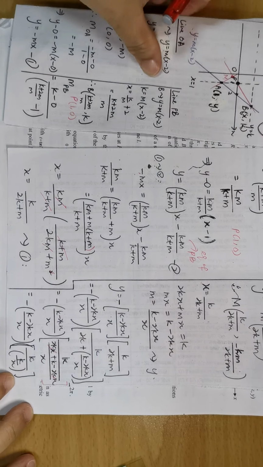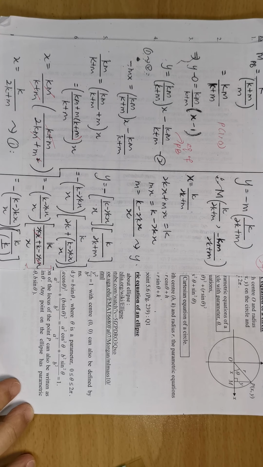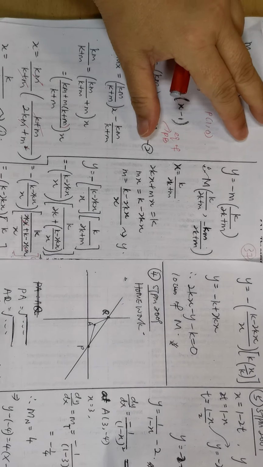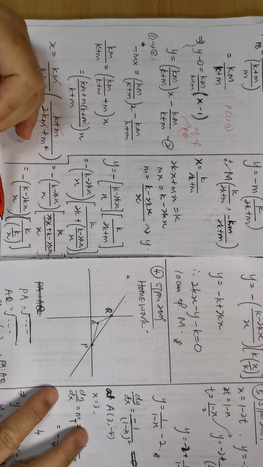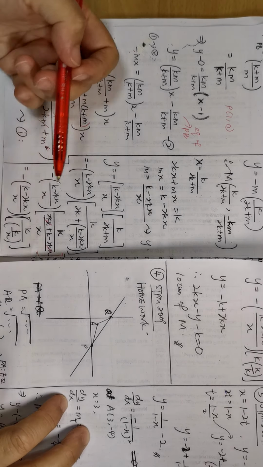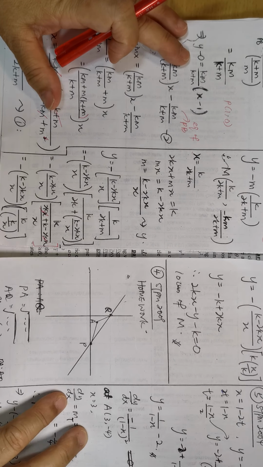Okay, then the next, I'm not yet finished. That's why I said this is quite long. So the next step is here. Almost finished. Okay, so the next step is here.